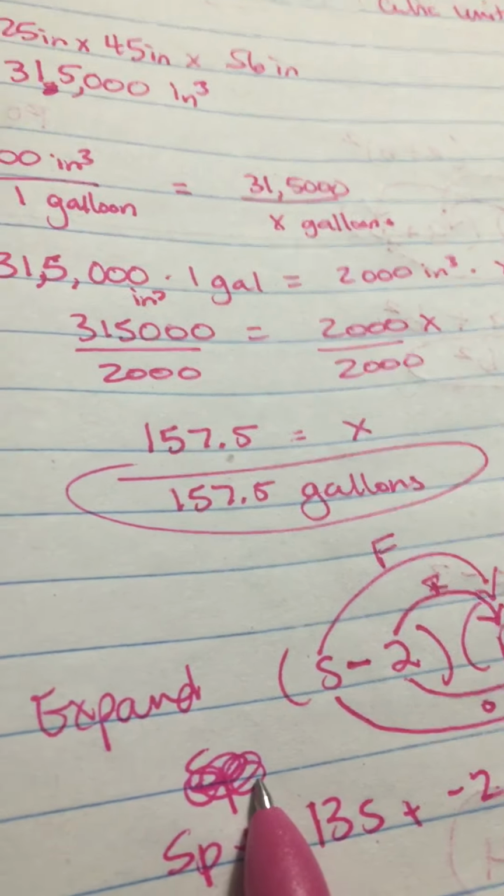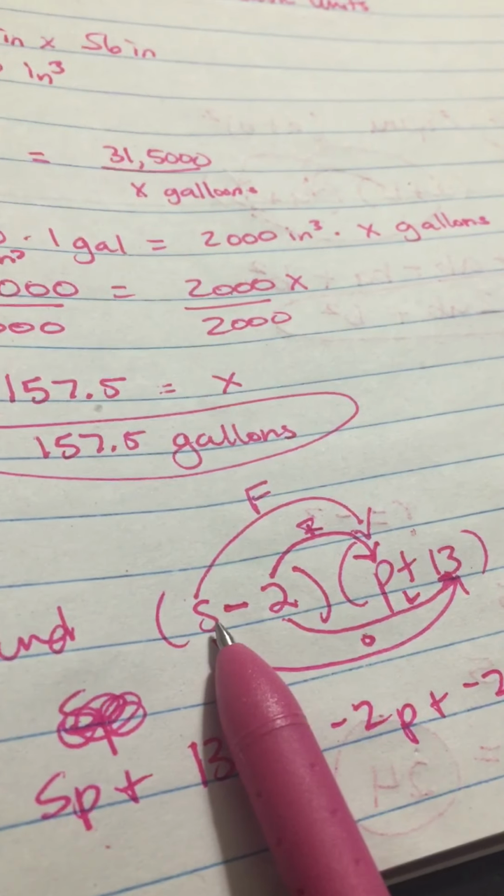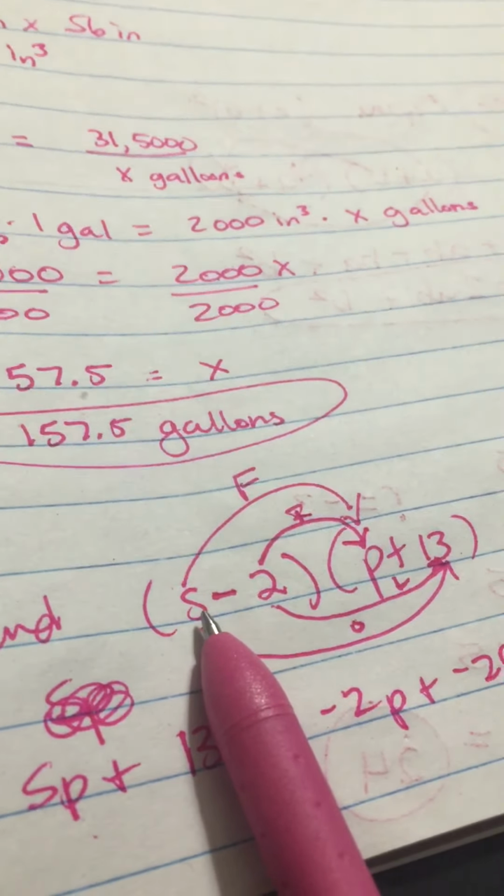Do I have anything that needs to be simplified in these parentheses? At this point, no. There's nothing I can simplify. Do I have any exponents? No. So the next step is to multiply, divide, add, and subtract. In order to expand this, I am going to use what is called the FOIL method.